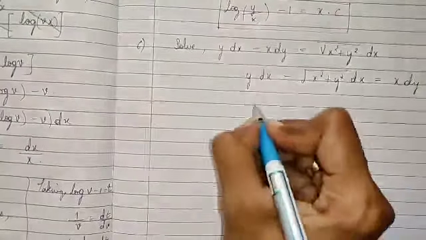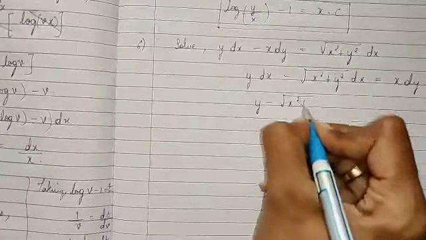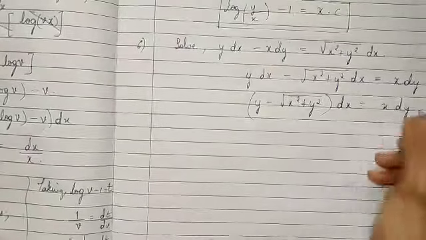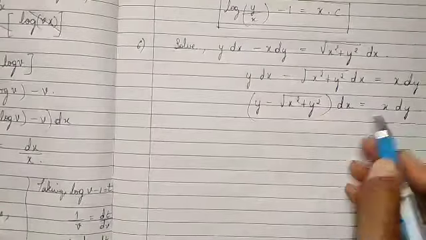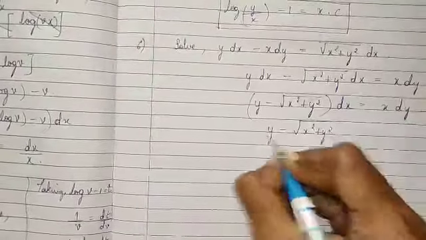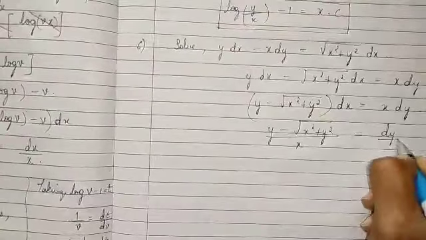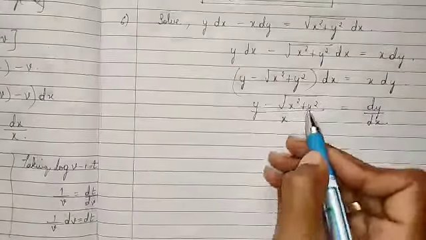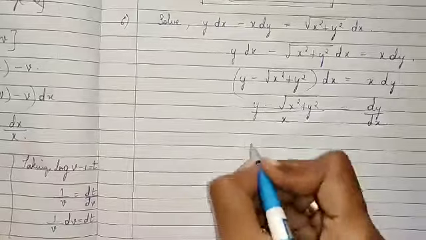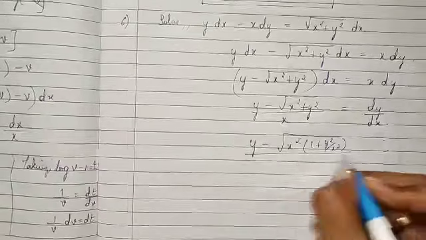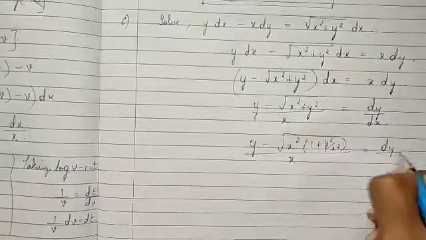Taking dx common outside, what do I get? Y minus root of x square plus y square into dx is equal to x into dy. I'll bring this dx to the other side and this comes this side. So what happens? Y minus root of x square plus y square, divided by x, is equal to dy by dx. Still it is not in the form of y by x, so I'll take x square common from these two terms. So what happens? Y minus root of x square, if I take common outside, 1 plus y square by x square, whole divided by x is equal to dy by dx.